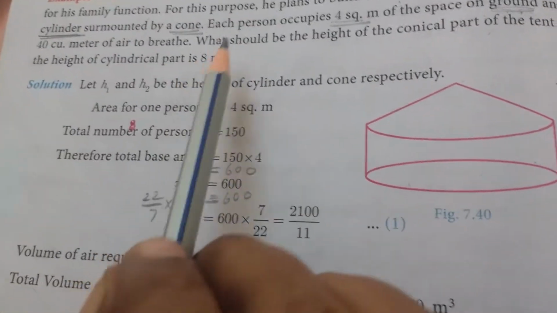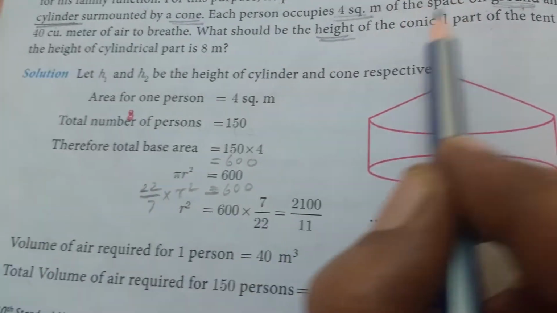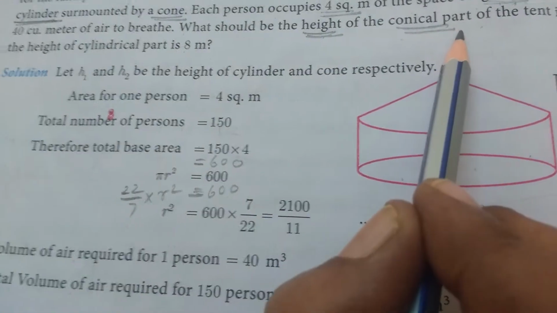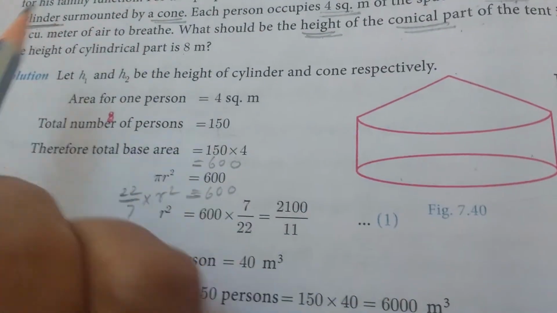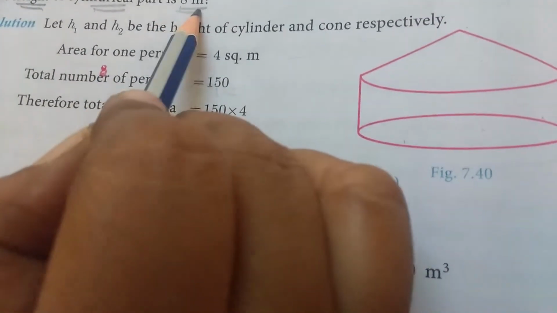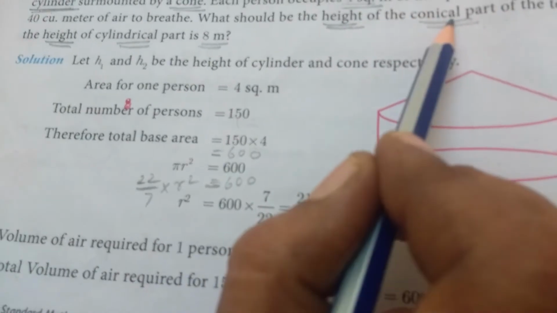So here we have to find the height of the cone. Then what is given? Height of the cylinder, 8 meter. So we have to find the height of the cone.